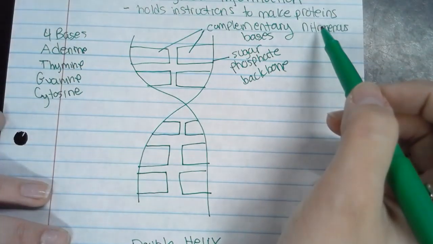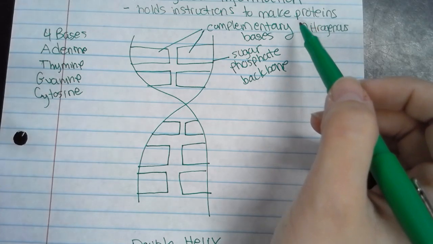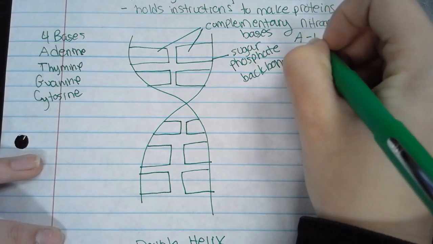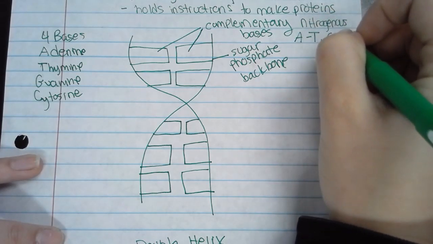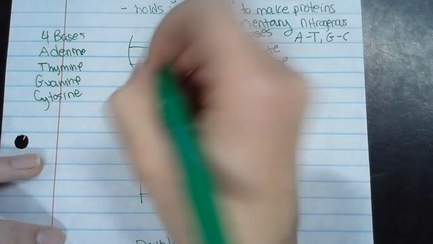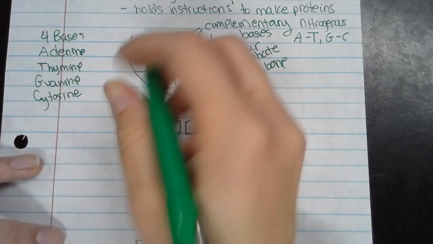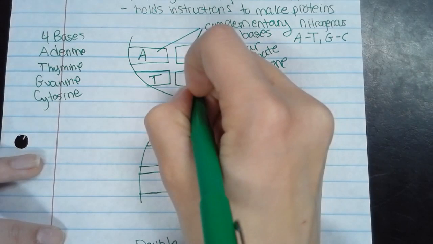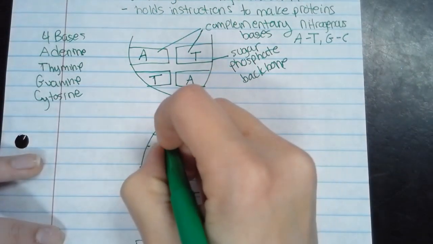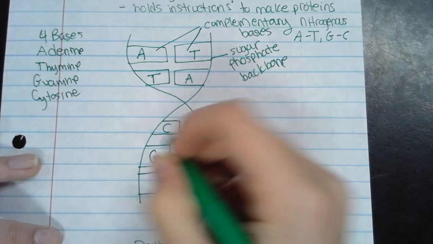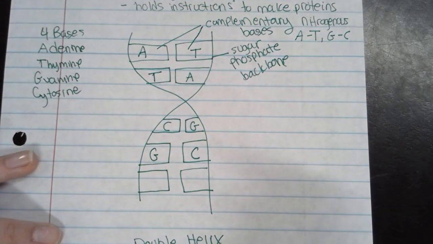When we say complementary, we're just talking about how the bases always pair with each other. In DNA's case, it's always A pairs with T and G pairs with C. So for example, if I have an adenine over here, I am always going to have a thymine here. If I have a thymine here, I will always have an adenine here. If I have a cytosine here, I will always have a guanine. If I have a guanine here, then I will always have a cytosine.